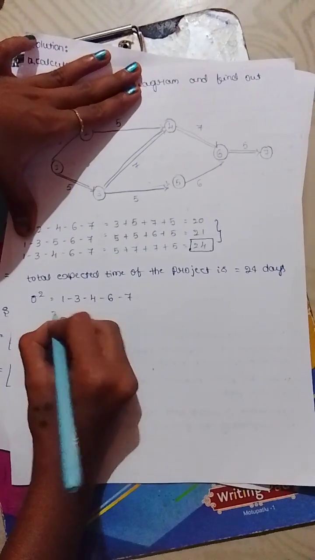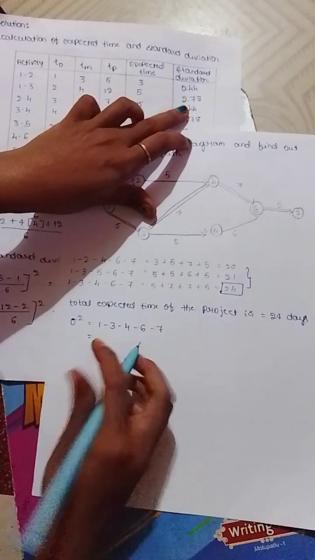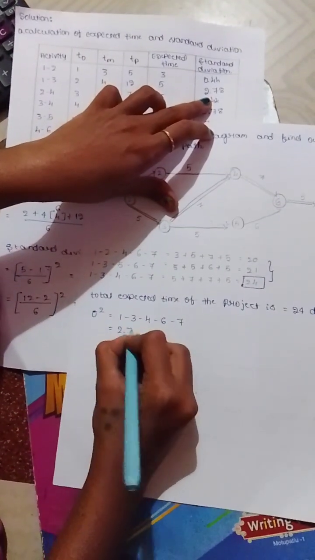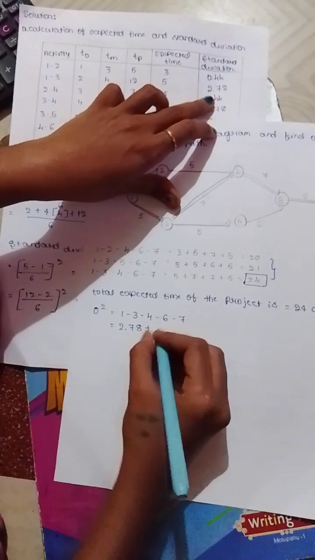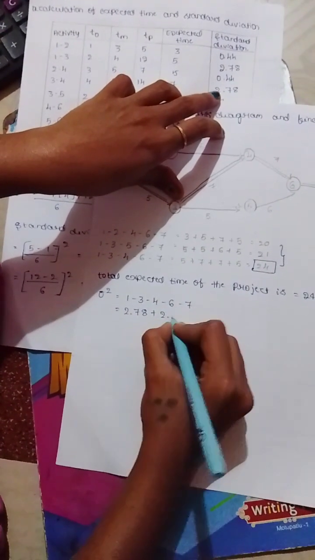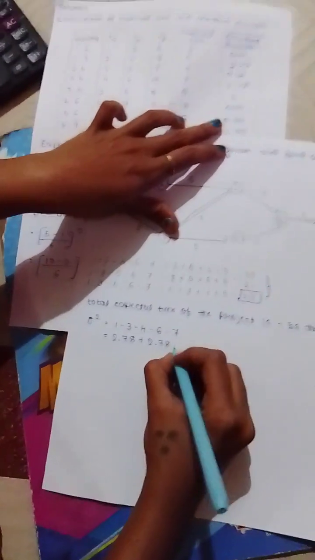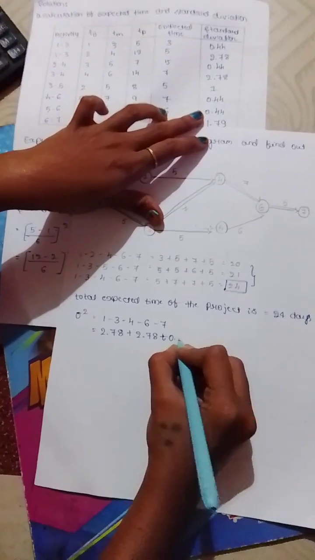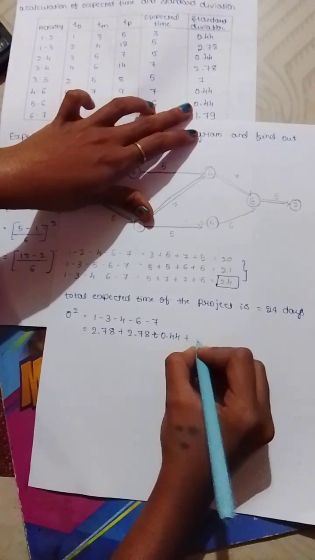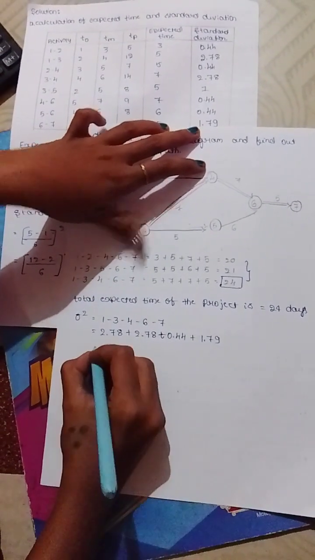For the route, the variance for 1 to 3 is 2.78, plus 3 to 4 is 2.78, 4 to 6 is 0.44, plus 6 to 7 is 1.79.